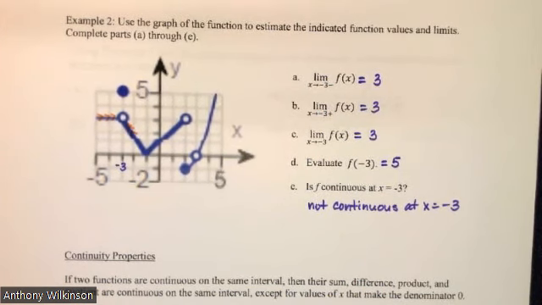Okay. So that's how we apply that continuity test to determine whether an indicated function and its limits exist.